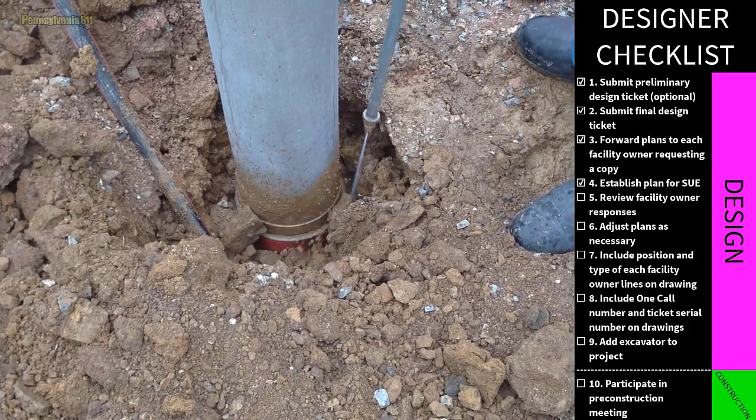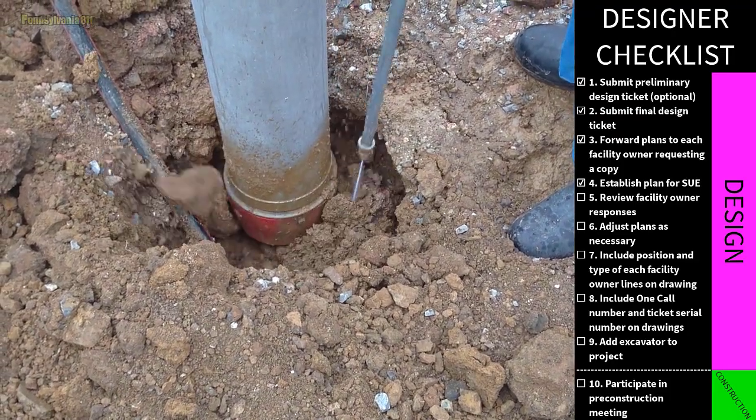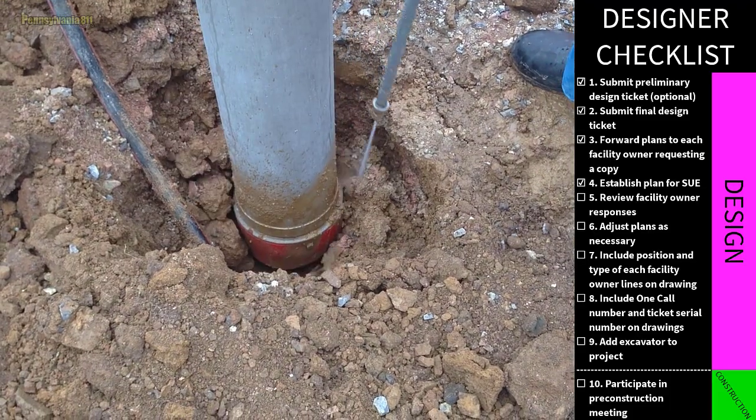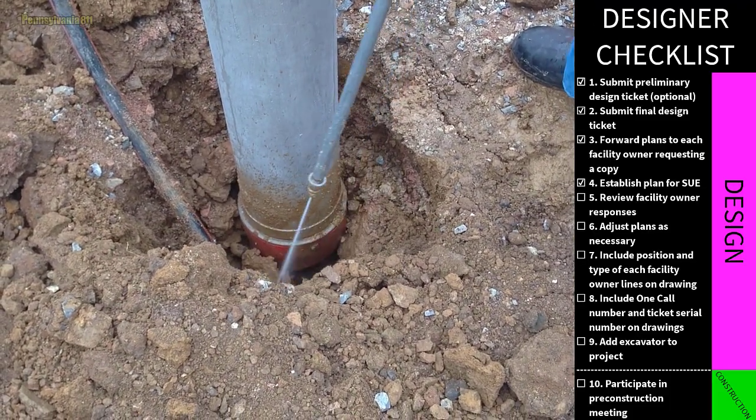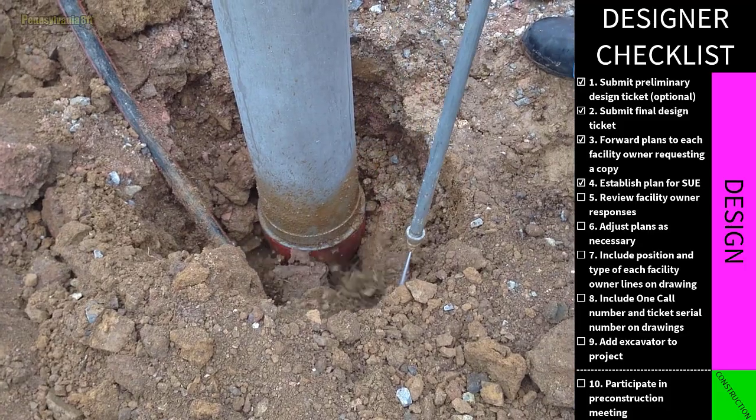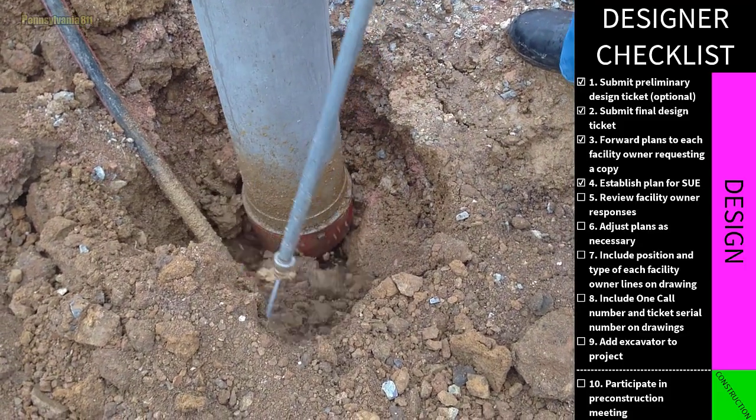SUE results are integrated into the design process, in which design engineers use the information to create construction plans that accommodate existing infrastructure, thereby reducing the overall risk of conflicts and/or damage.